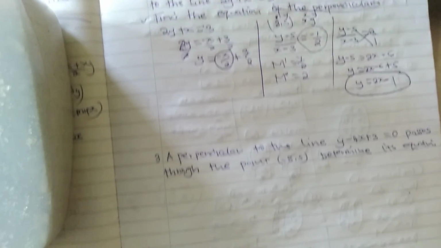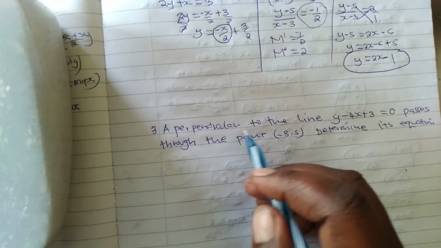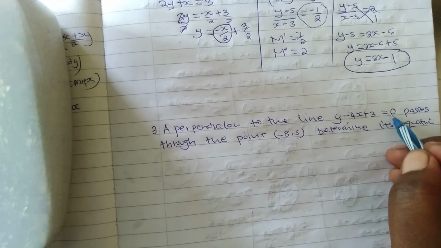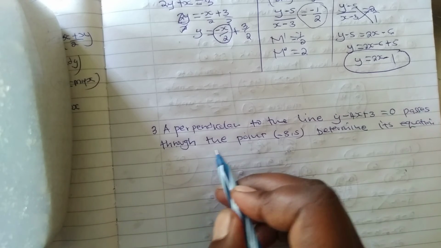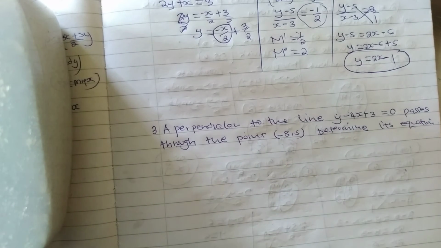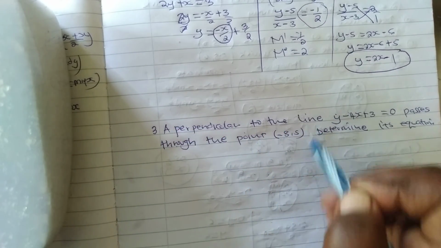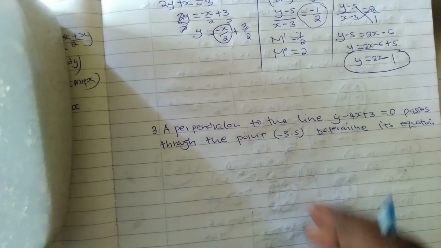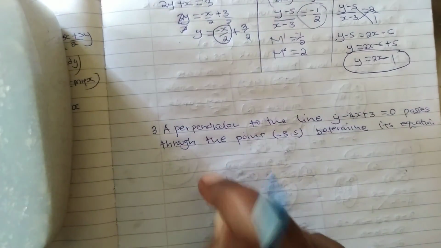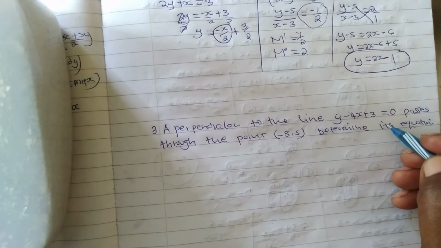And our number 3 says: a perpendicular to the line y minus 4x plus 3 is equals to 0 passes through the point given, determine its equation. You see again there is something: perpendicular to the line. When you hear perpendicular to the line, that is where it is tricky, and that is where marks get lost. So let us continue.